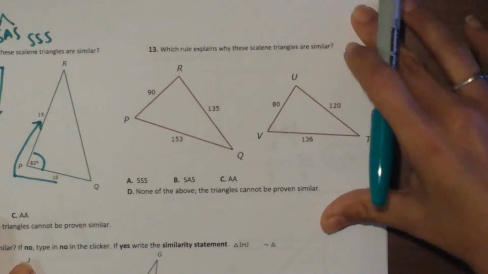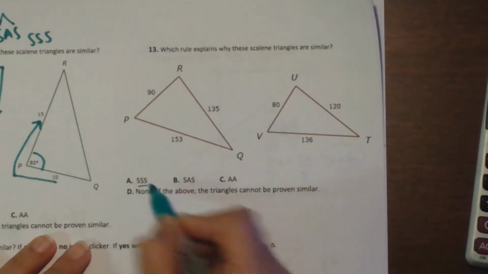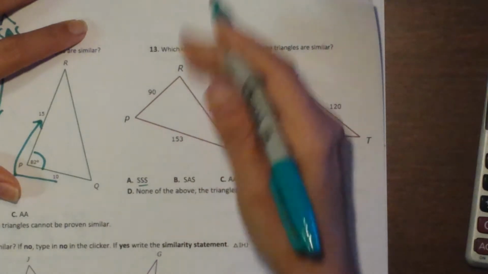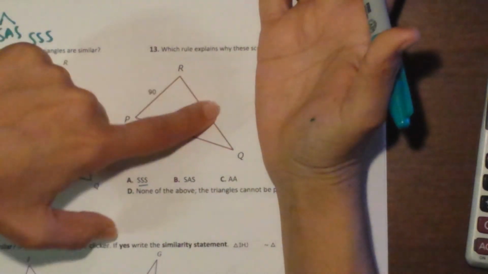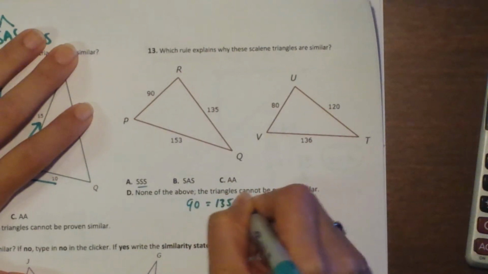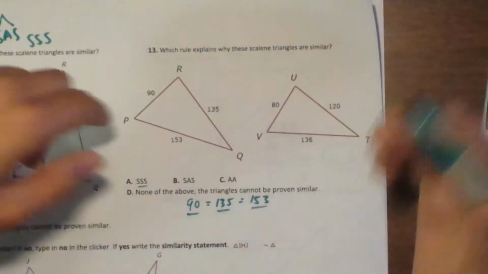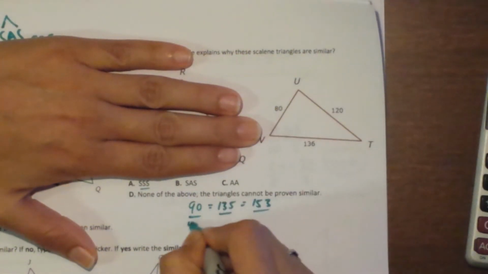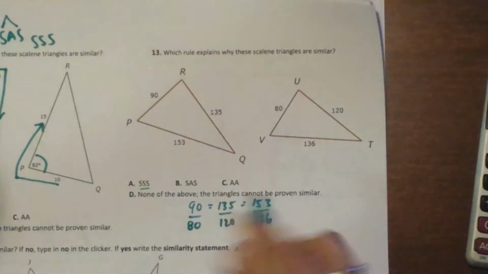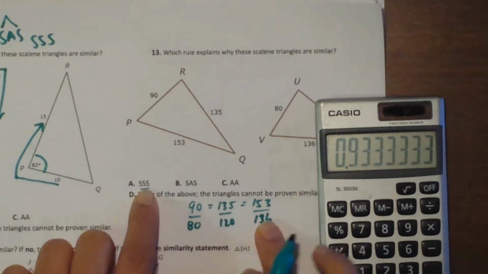Right, number 13, which rule explains if these are similar. It looks like they have 3 sides, so it would be SSS. So let's check if it's SSS. If the sides are proportional, then it's SSS. So I'm going to start, this one goes small, middle, large. So 90, 135, 153. I went small, middle, large, so I have to go small, middle, large on the other one. So small, 80, middle, 120, large, 136. If all this is equal, then they are proportional by SSS. If it's not, if even one is off, it's none.